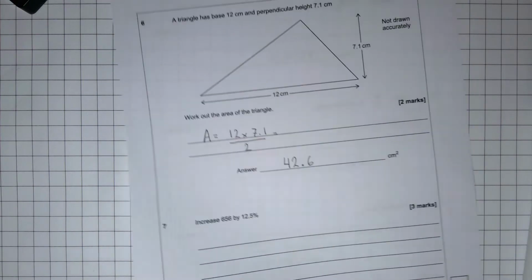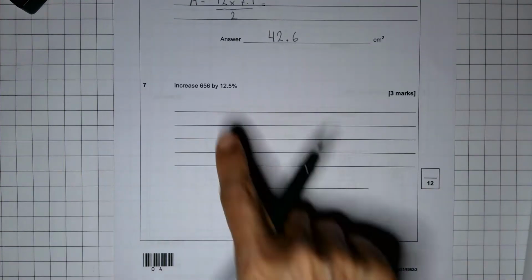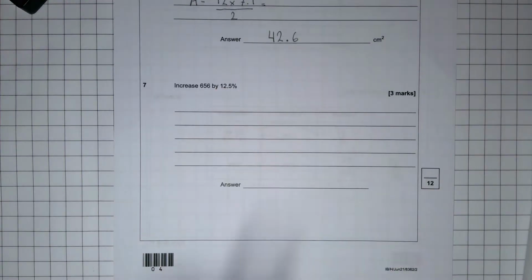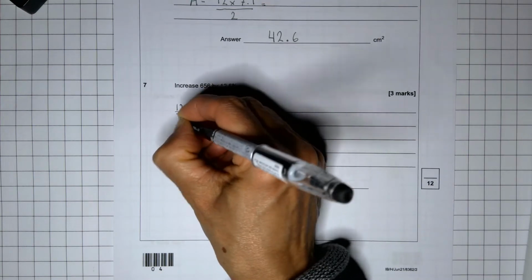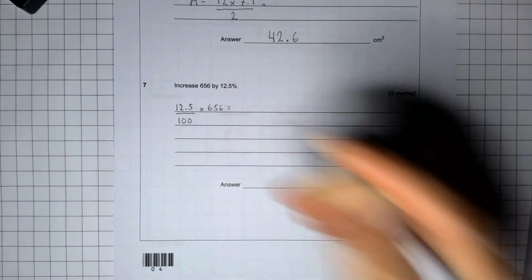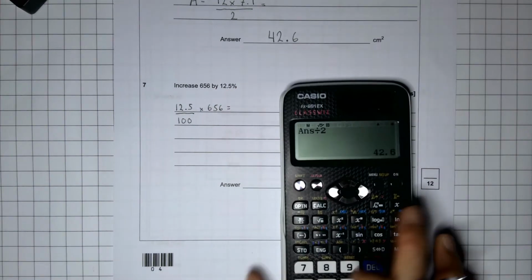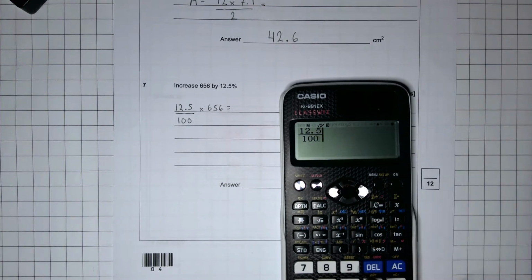On to question 7, and question 7 is asking us to increase 656 by 12.5%. Now there's 2 ways of doing this. The level 1 method is basically to work out your 12.5% and multiply it by the amount. To do that, you can again use a calculator: 12.5% out of 100, multiply it by 656, and it comes out to 82.